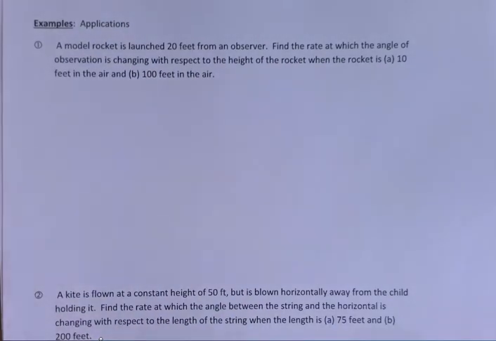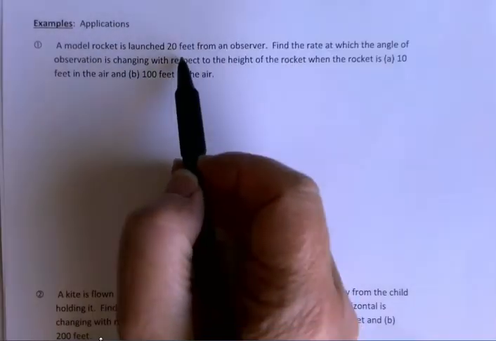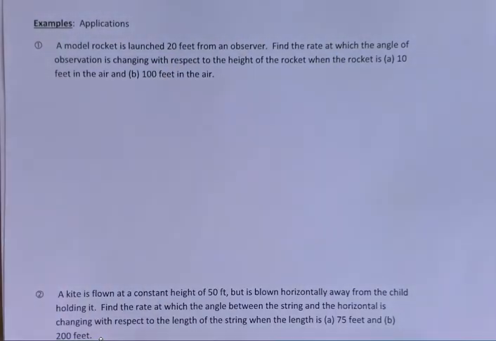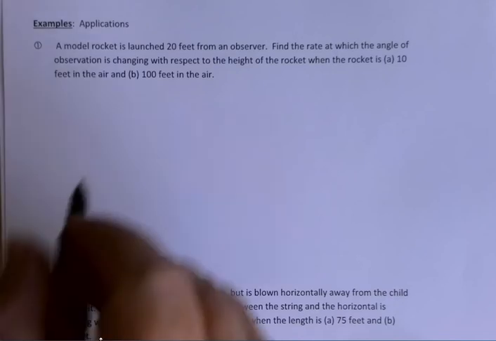So in our first problem, a model rocket is launched 20 feet from an observer. Find the rate at which the angle of observation is changing with respect to the height of the rocket when the rocket is 10 feet in the air, and again when it's 100 feet in the air. So let's start with a drawing.